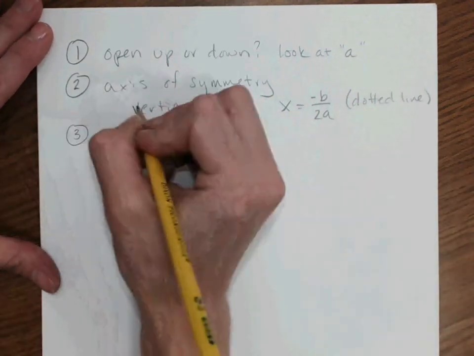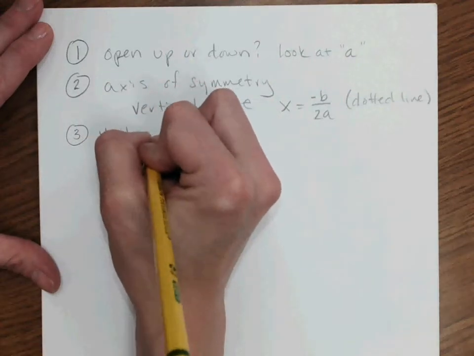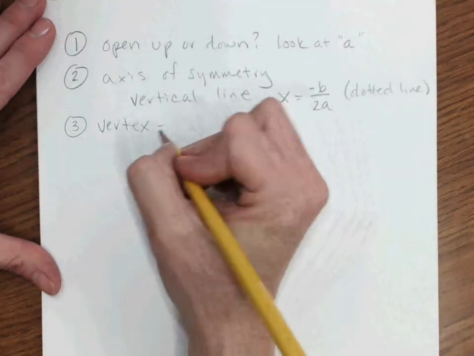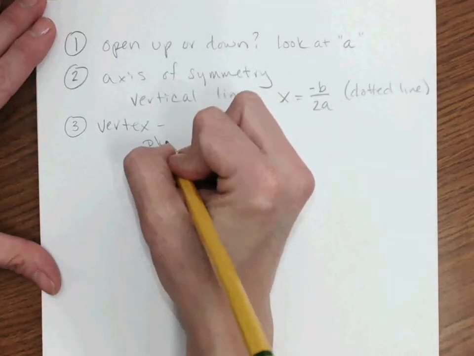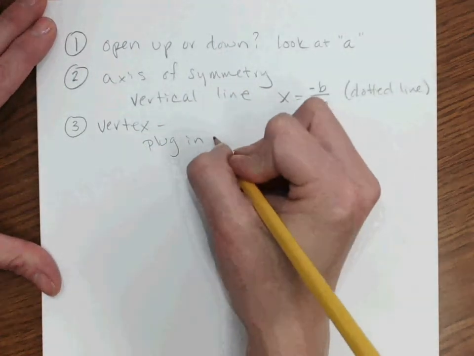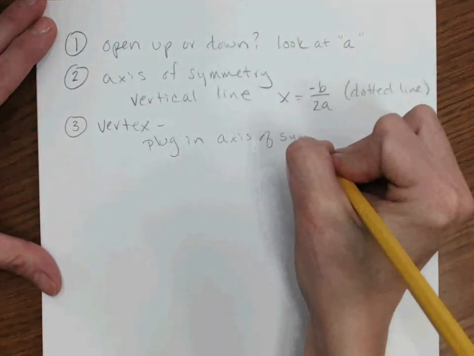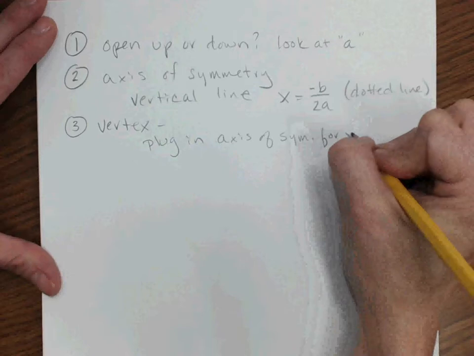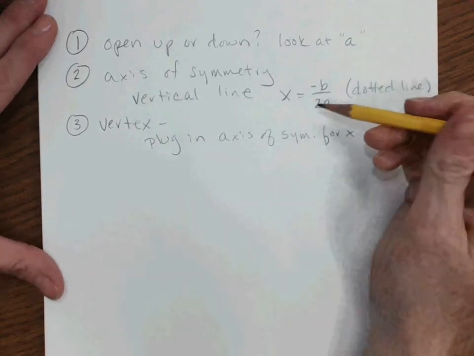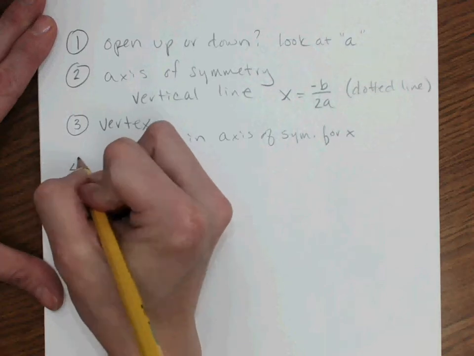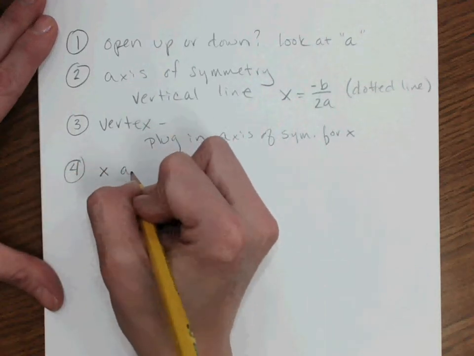The next thing is we need to find our vertex. That vertex, remember, is either the maximum or the minimum. And in order to get that, we plug our axis of symmetry in for x into the function. And then we can figure out where to put it on our axis of symmetry. The next part is we find our x and y intercepts.